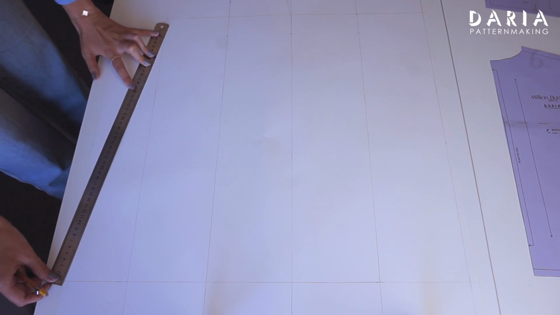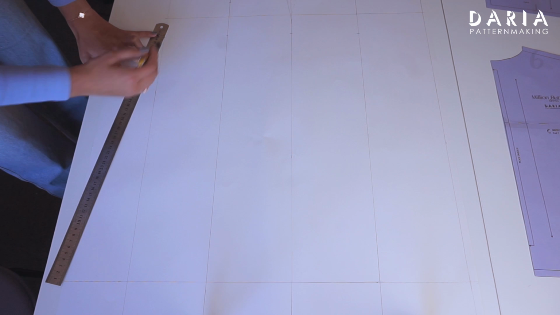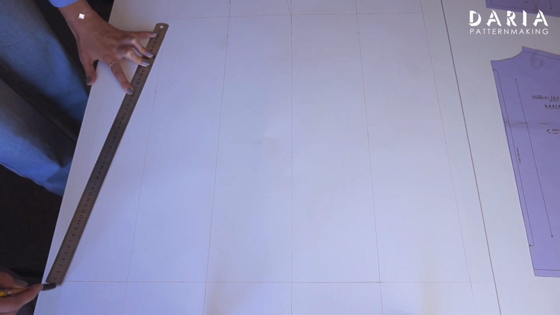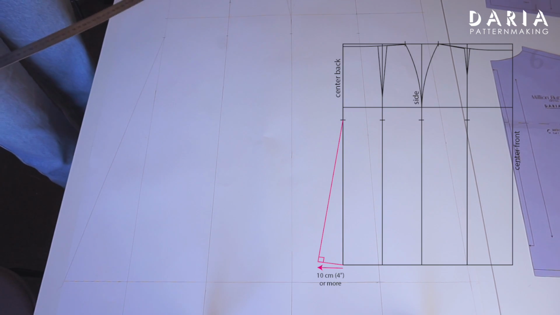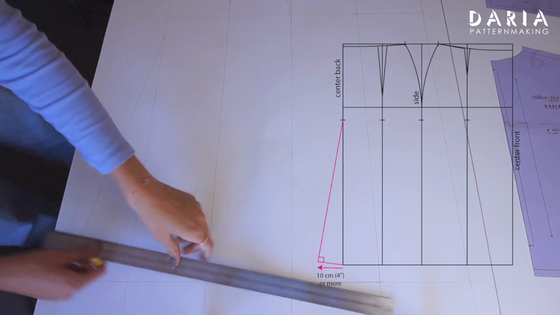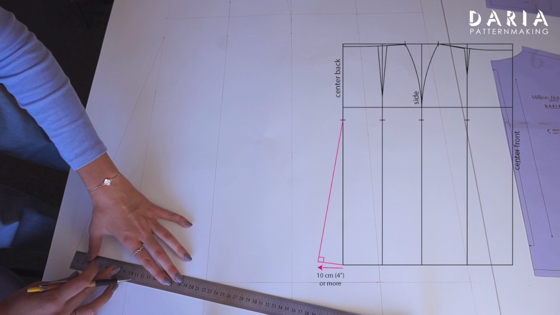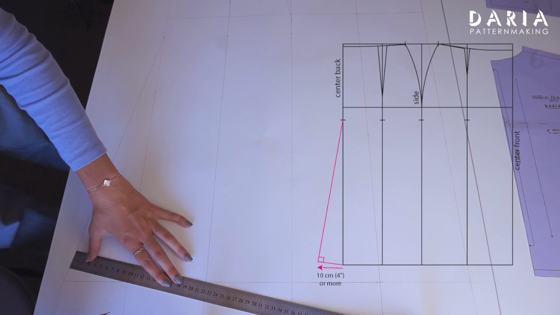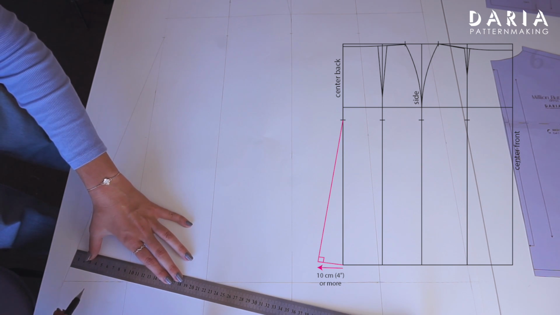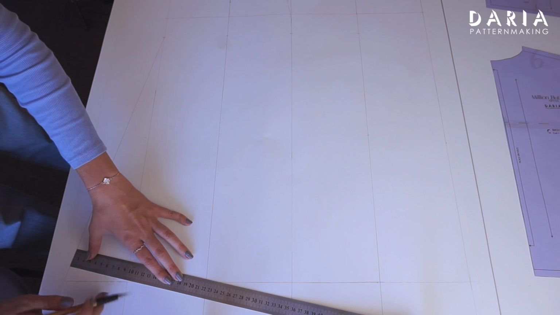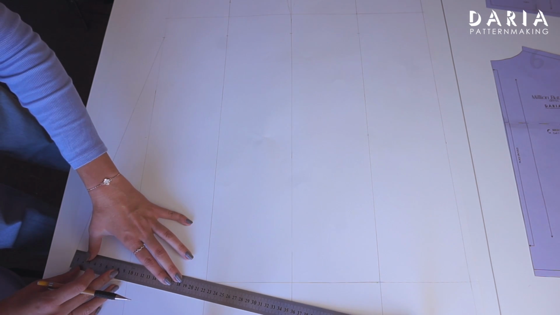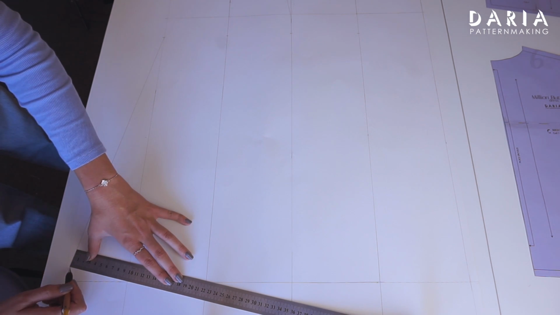Each godet can be as wide as the designer envisions. I would like to create 10 cm wide godets, so I'm just measuring 10 cm from the bottom of each skirt piece and joining it with the godet points below the hip line for the square corner. And that's it. We should make the same with all the sides of all the skirt pieces, excluding the center front.